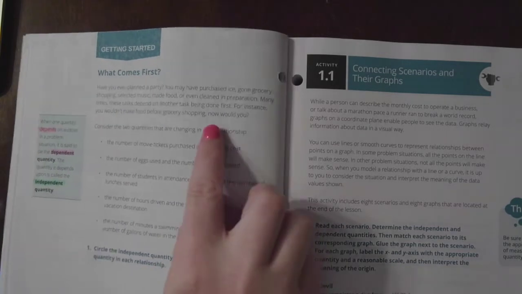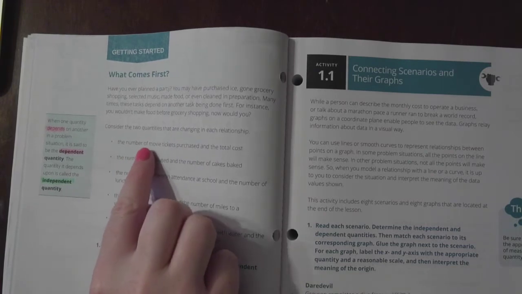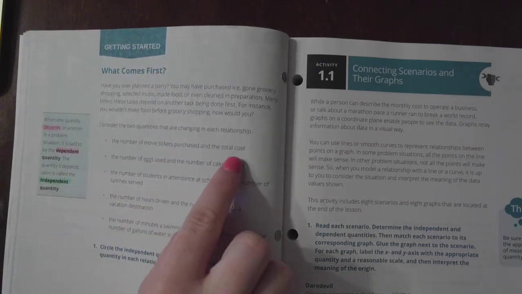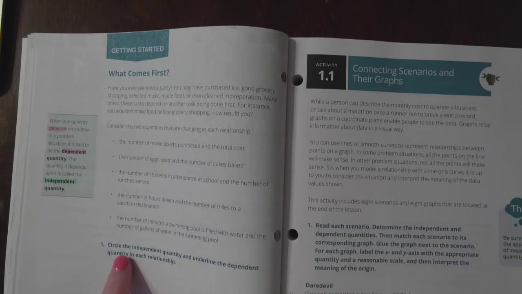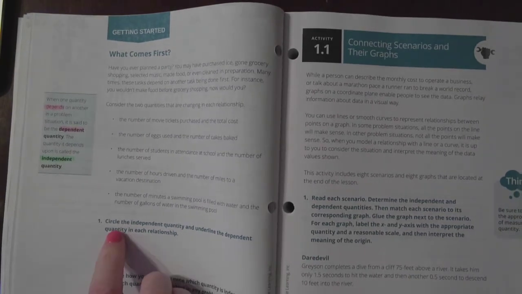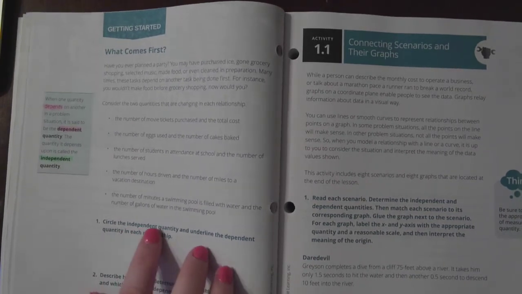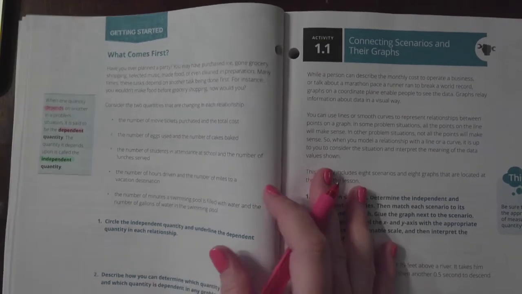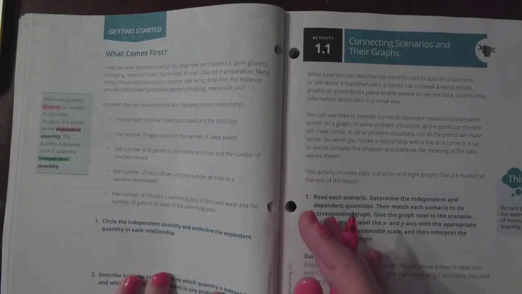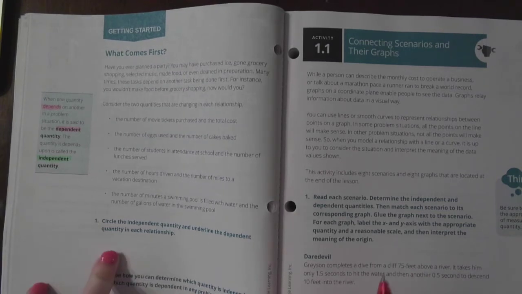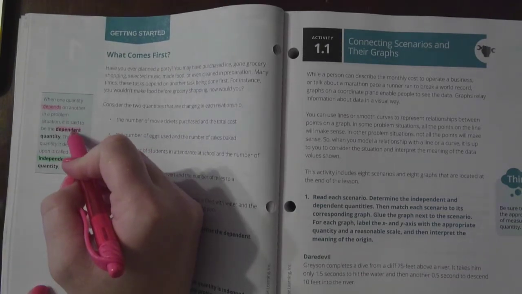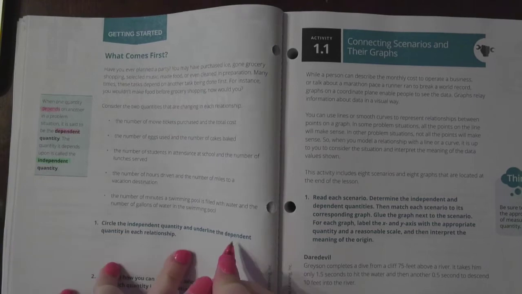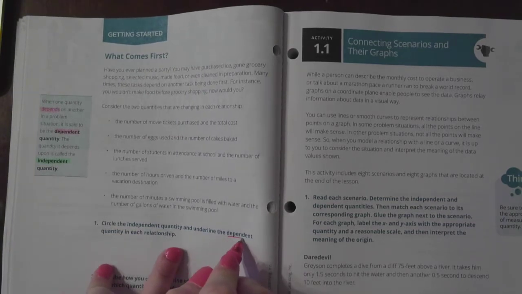So consider the first one, the number of movie tickets purchased and the total cost. Notice down here it tells you what we're going to be doing. So we're going to circle the independent quantity and underline the dependent. So I believe you saw this in the About Me video. I am dyslexic, so I like to color code everything. So I highlighted the dependent over here in pink. So I'm going to use pink to underline.